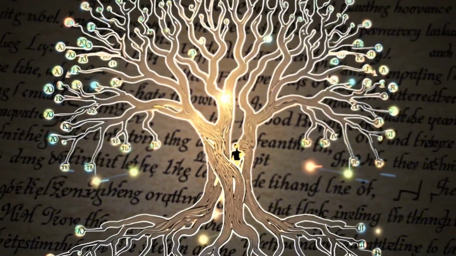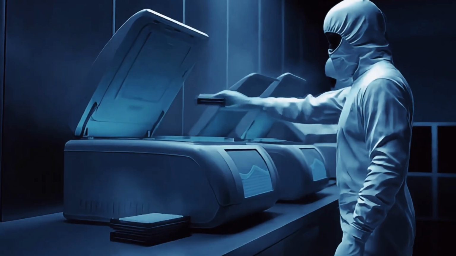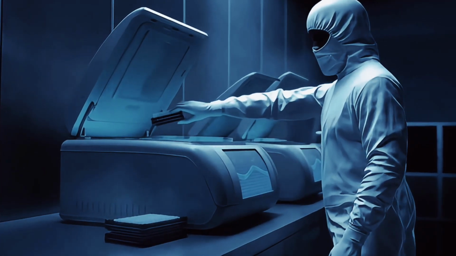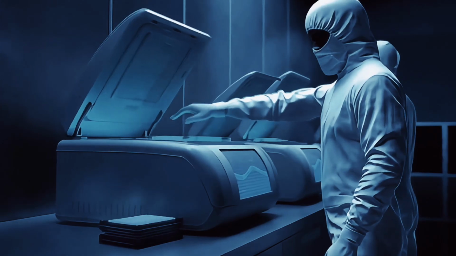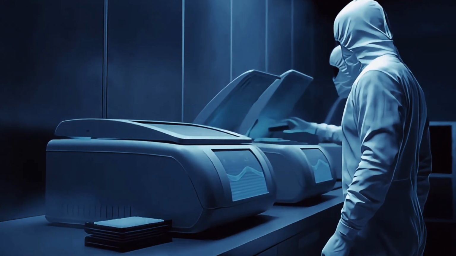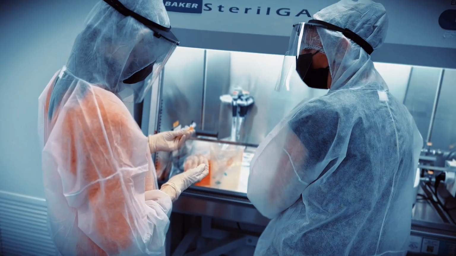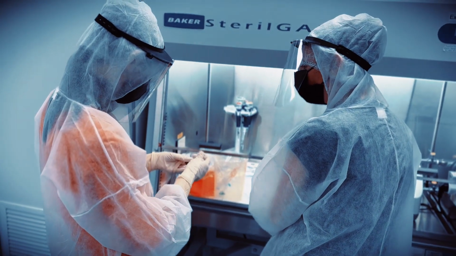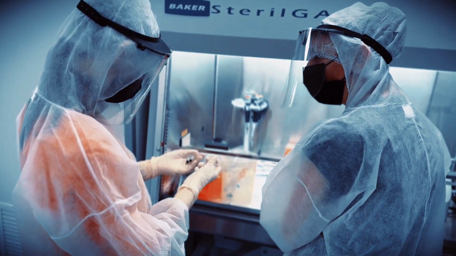Unlocking these hidden chapters requires cutting-edge lab technology, techniques that can extract, purify, and read the faintest genetic signals from grains of soil. Join us on the journey of sedimentary DNA, from the cave floor to the lab bench to the digital world of bioinformatics.